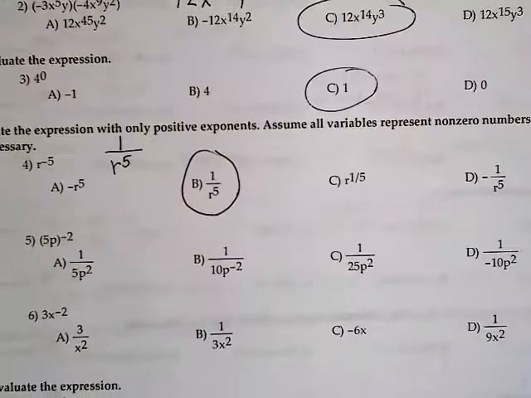Number 5 is 5p to the -2. That -2, do you have this? No. Why don't I give this to you? I don't have another copy. I can give this to you when I get through writing on it. That'd be okay? I can stop it and you can go make a copy. Would you like that? I'll just take that.